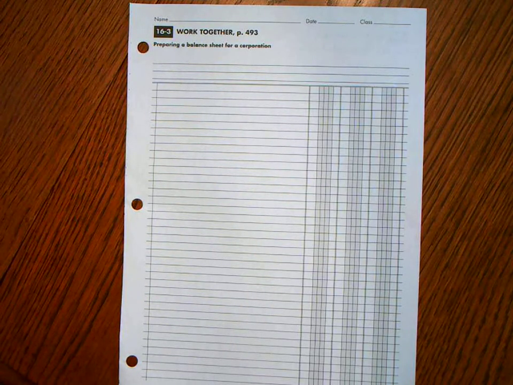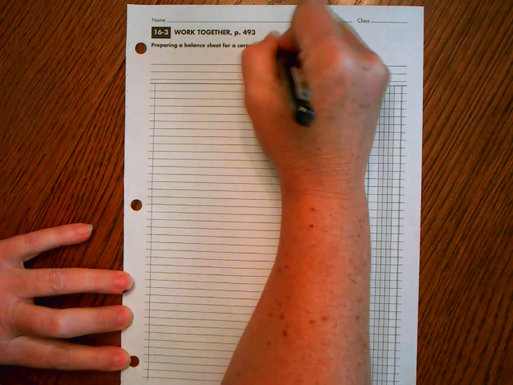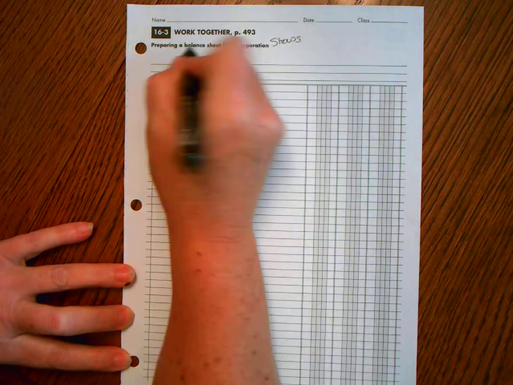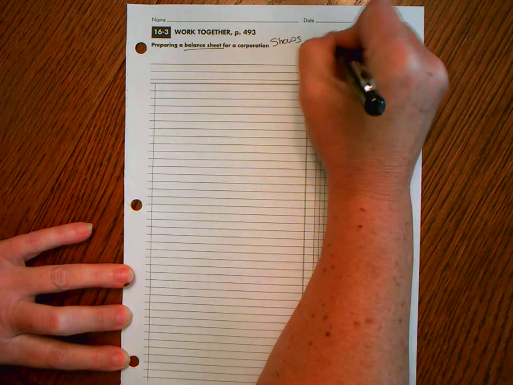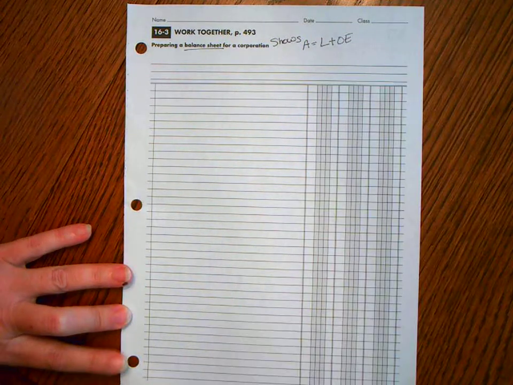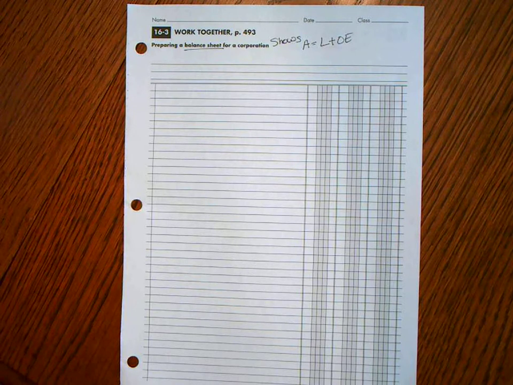Okay, now we're looking at 16.3, which is the balance sheet. The balance sheet, hopefully you know this, shows assets equal liability plus owner's equity. Right? That's our accounting equation. We have to always have it in balance.